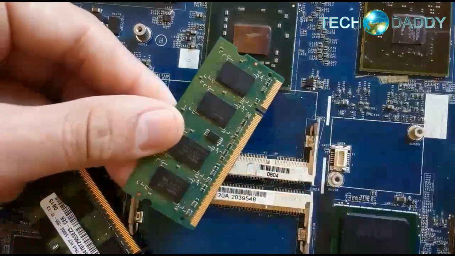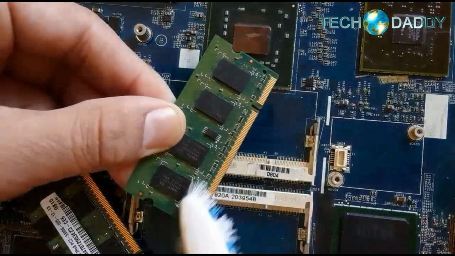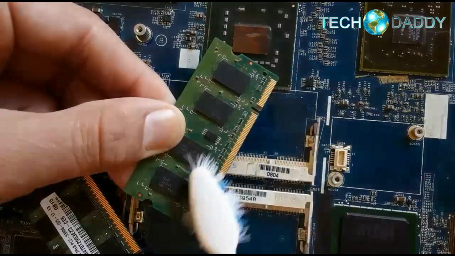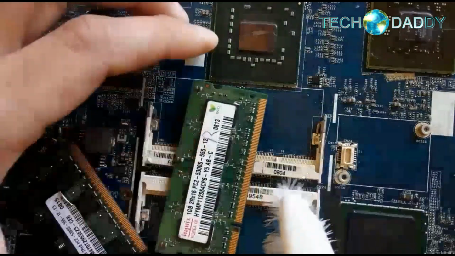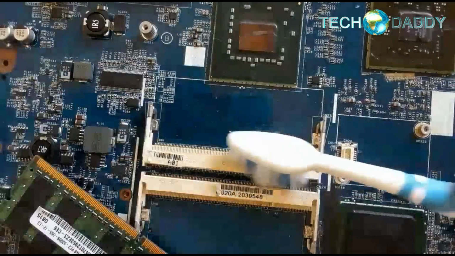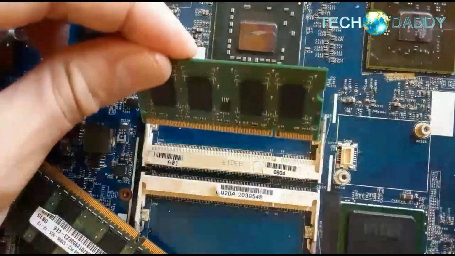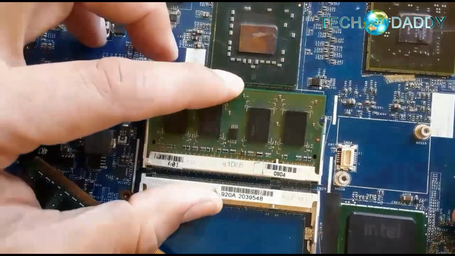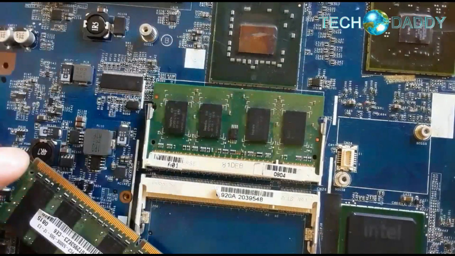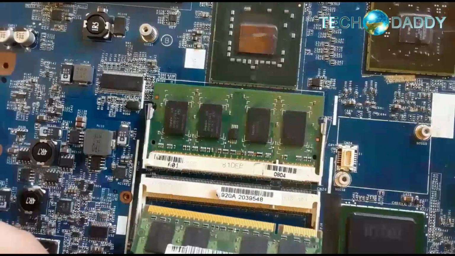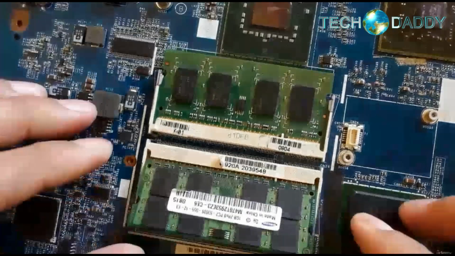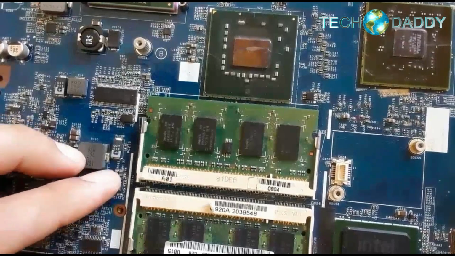So you can clean the RAM chips and also the RAM slots. As I told you, the RAM, or random access memory, is one of the most common faults in laptops. That's why you should always check it and clean it.